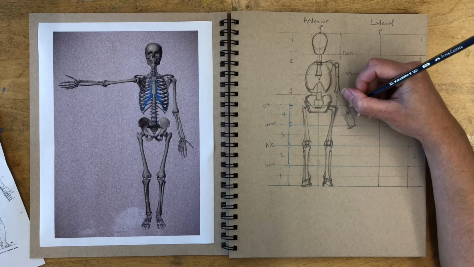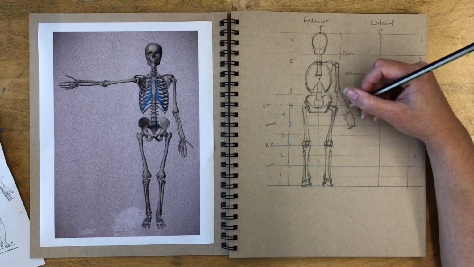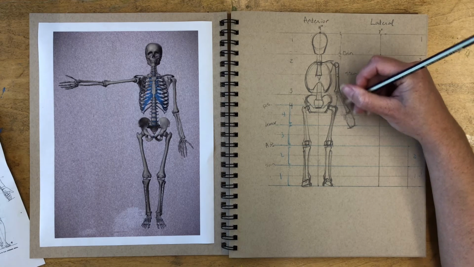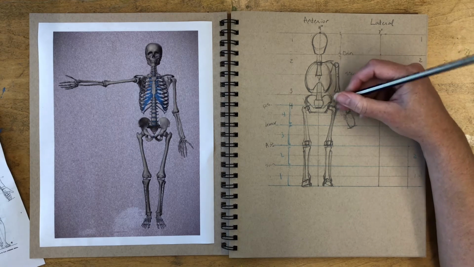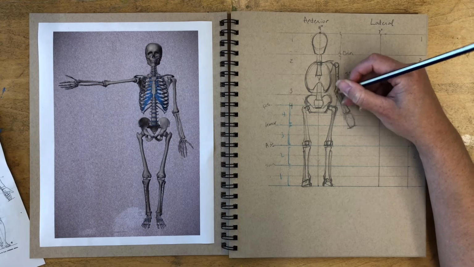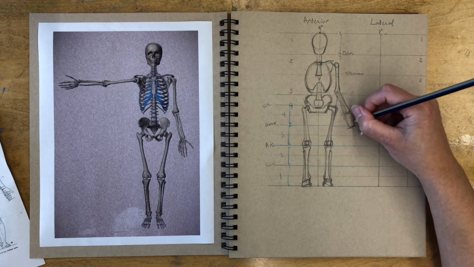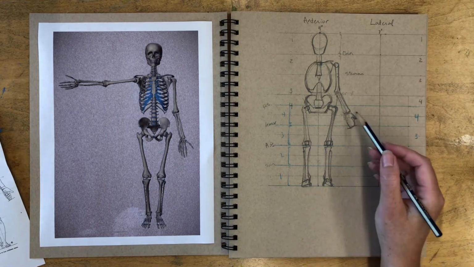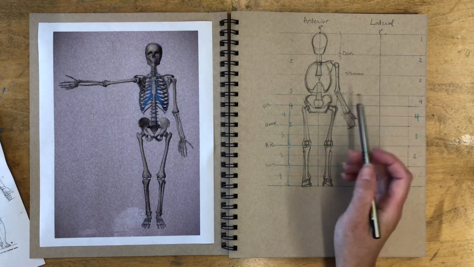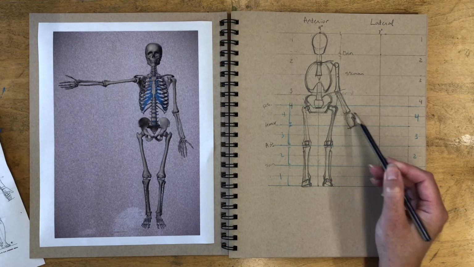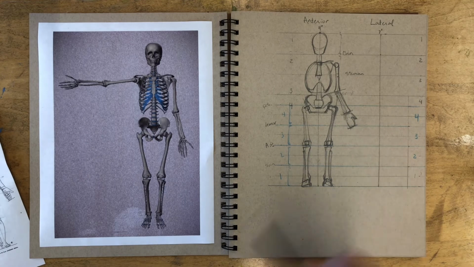The ulna and the radius. The radius starts small and wide. Ulna starts wide and small. So we're looking at there, up there.